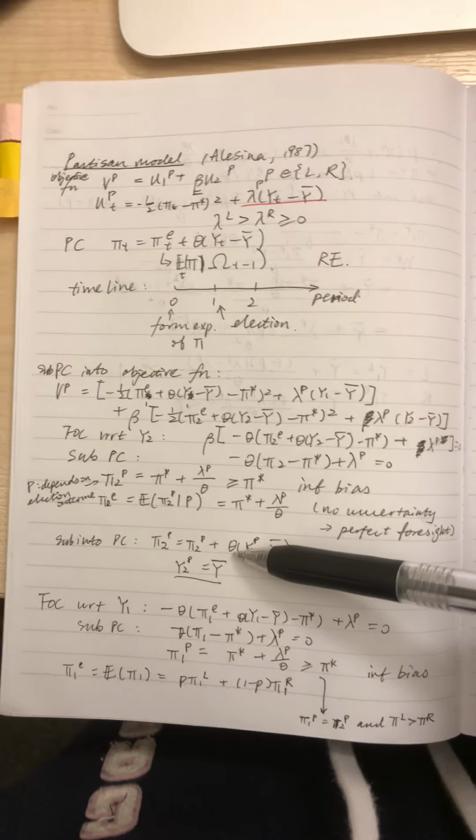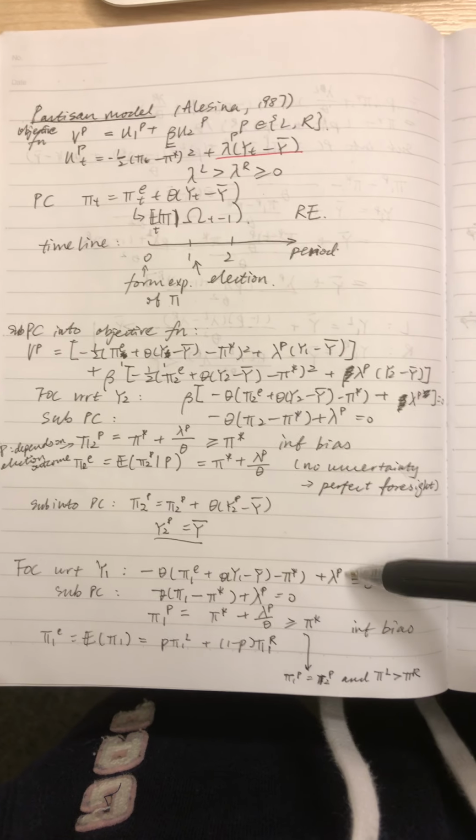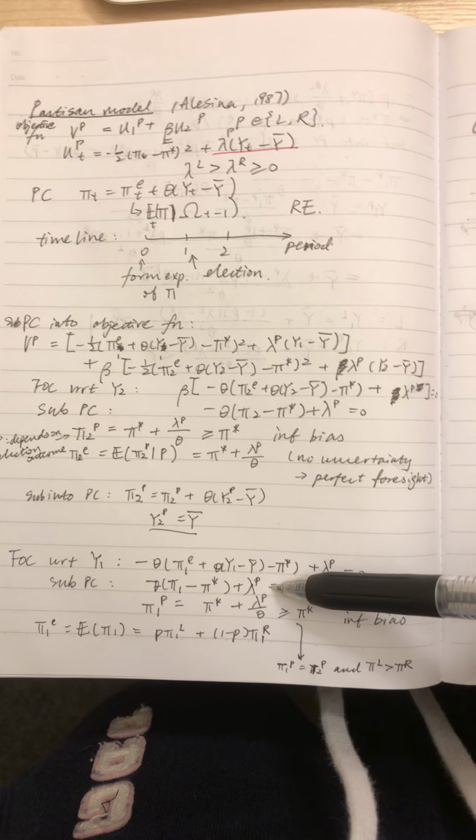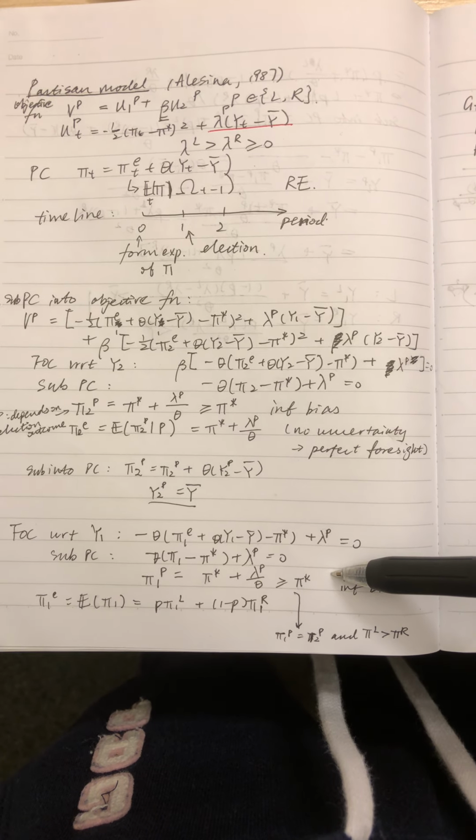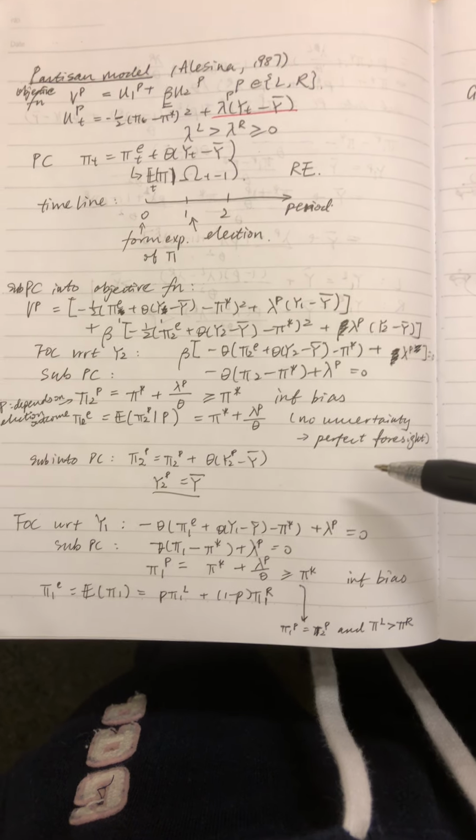Okay, we now turn to period 1, so we do the first order condition and substitute the Phillips curve back, and then we get the inflation bias again.